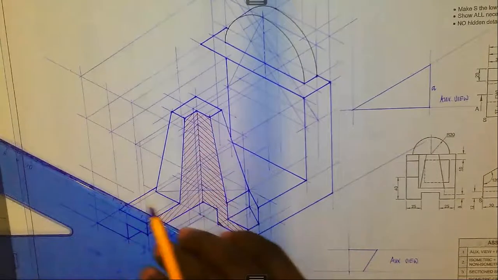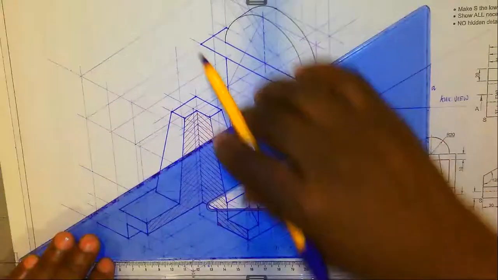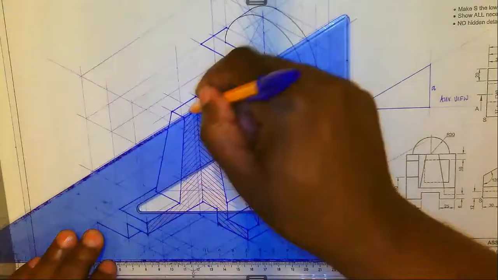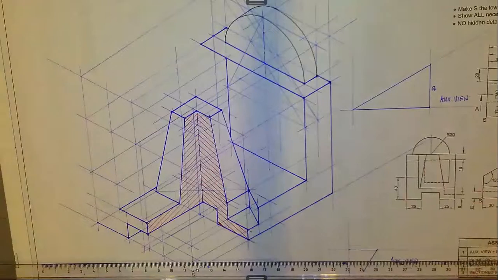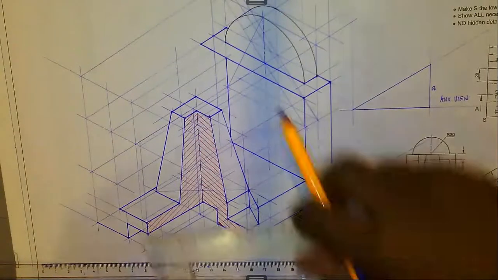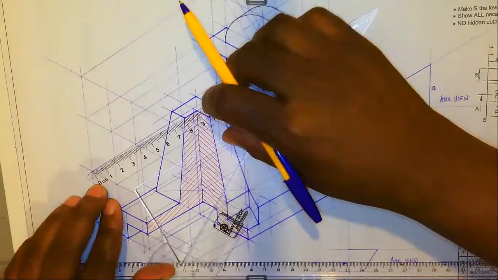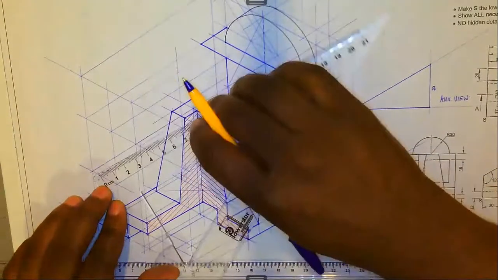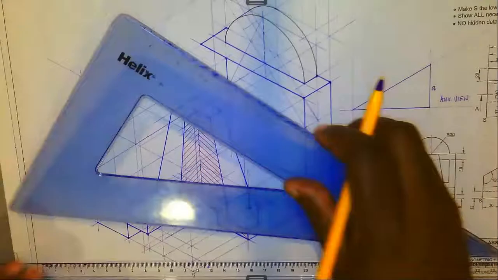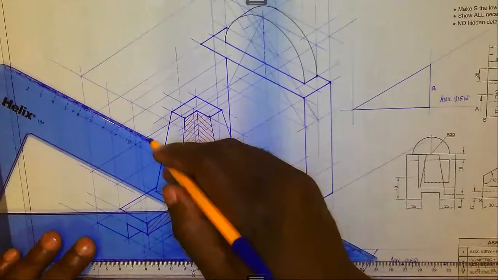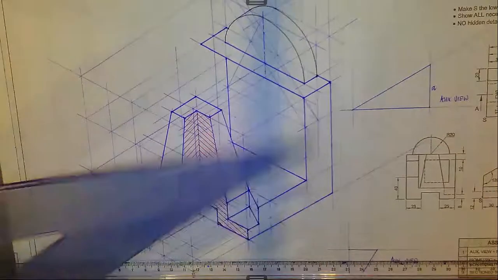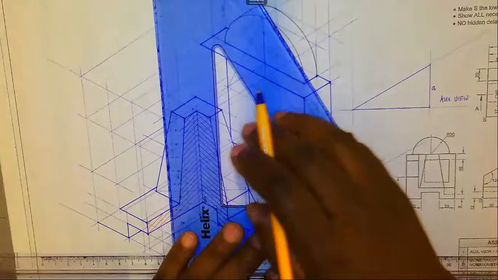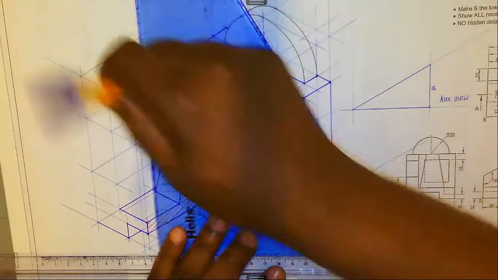Bring down like that. Then stretch it like this. Stretch it like that. We know that we are able to find 50 millimeters. So we measure 50. We mark a point here. That's 50. Then we project it backwards like that. We take this one up. Take this one up like that.